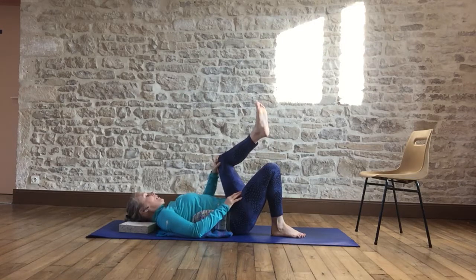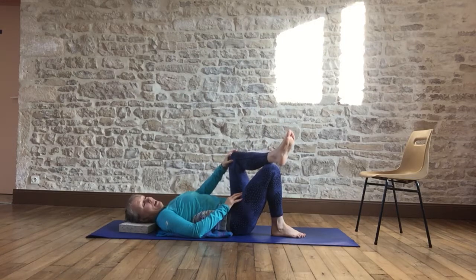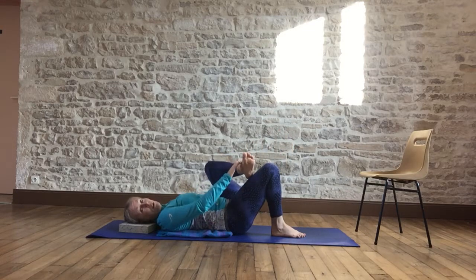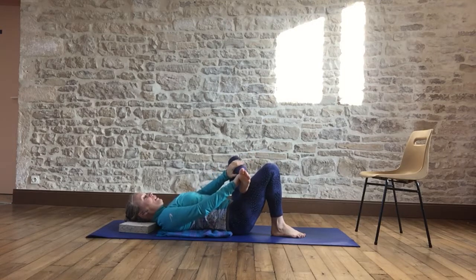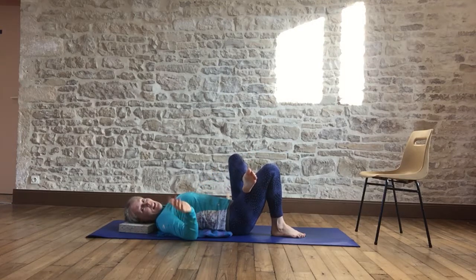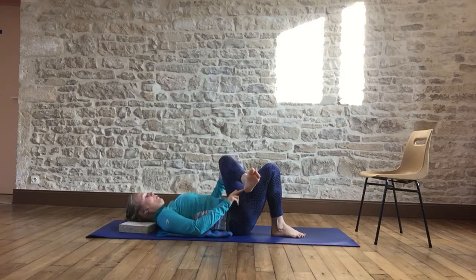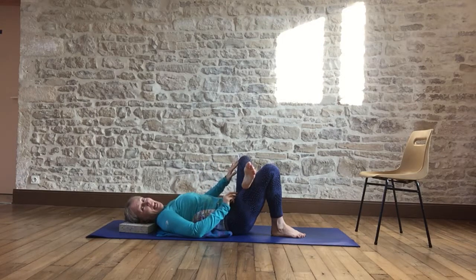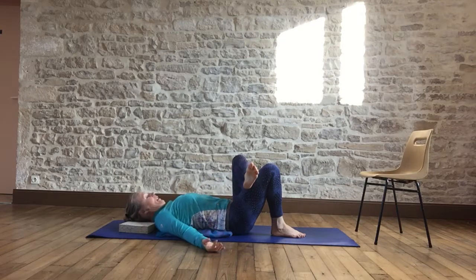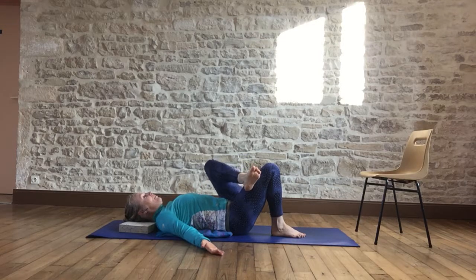So if you've got really stiff knees, it might just be that you're resting on top of the knee. If your knees are okay, and it's not that, it's just the hips and the back, then bring the foot a little bit closer. And we're going to do exactly the same as we did. It's like that butterfly movement, in and out. And we're going to do this 8 times. So let's work with the breath. Breathing in, leg comes in, drawing in, breathing out, leg comes out.